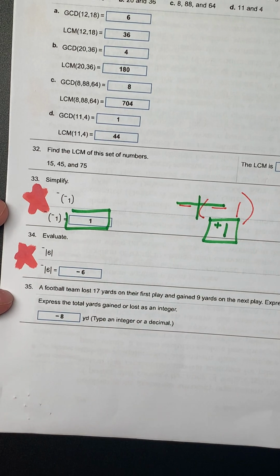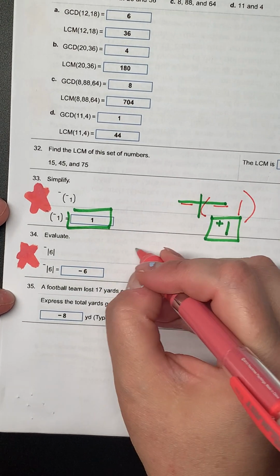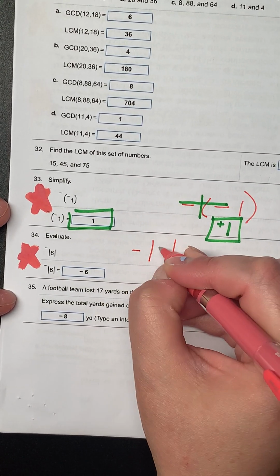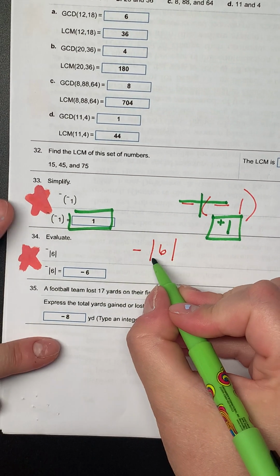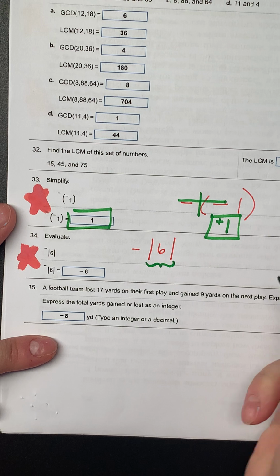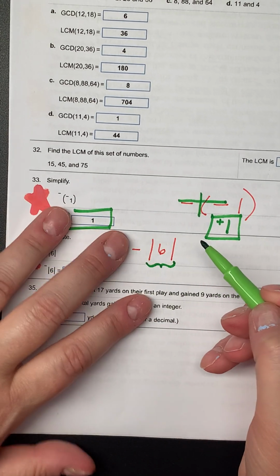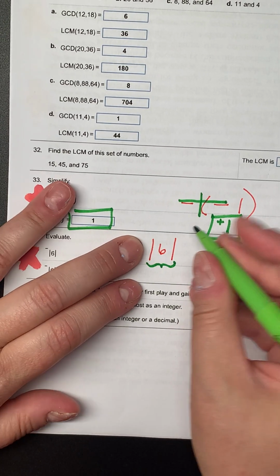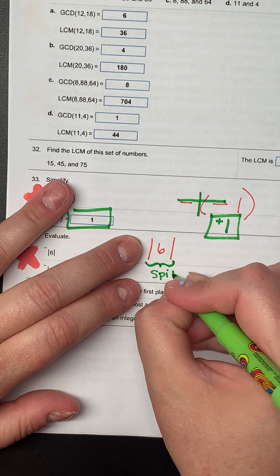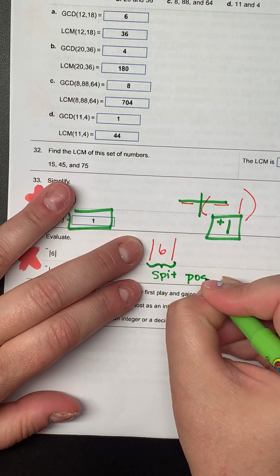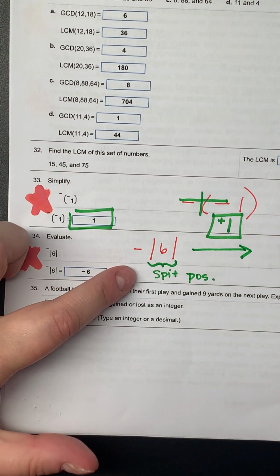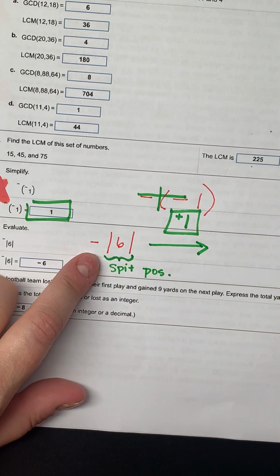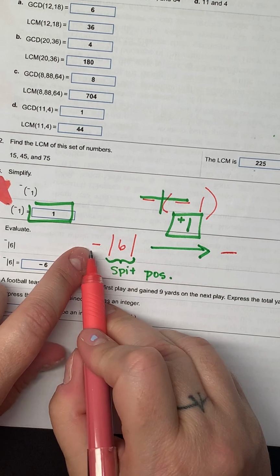Okay, 34, we have absolute value bars. Well, with absolute value bars, first you have to deal with the bars. And if we have the bars around anything, it spits out a positive. So this negative absolute value 6 turns into negative because it's still there.